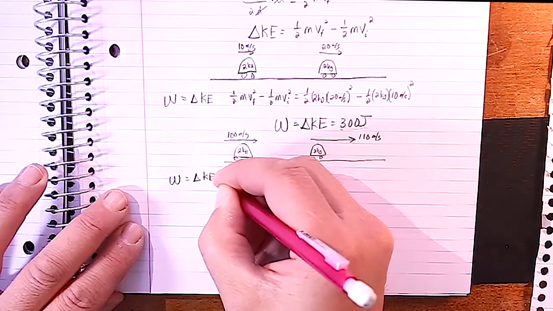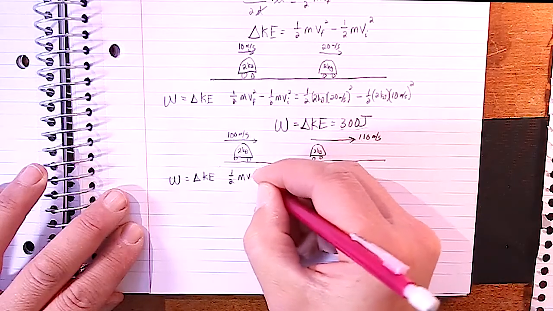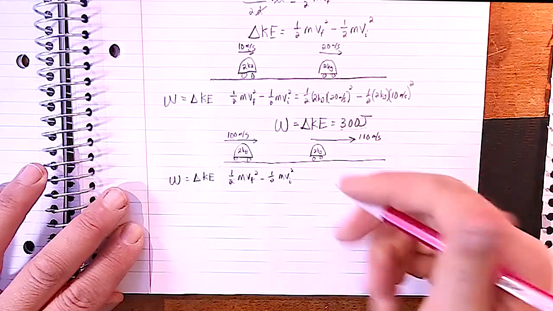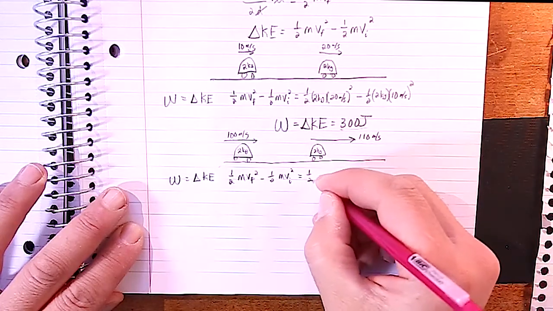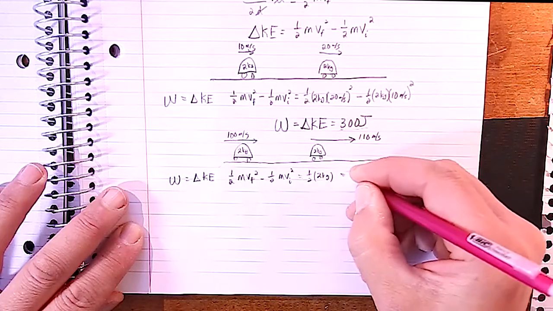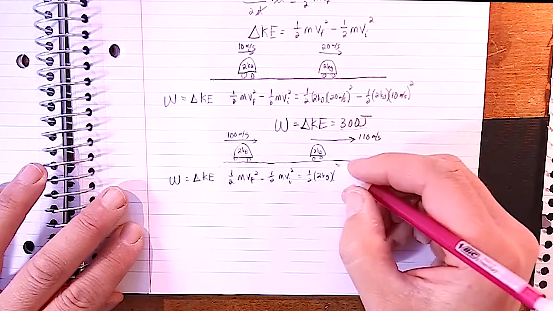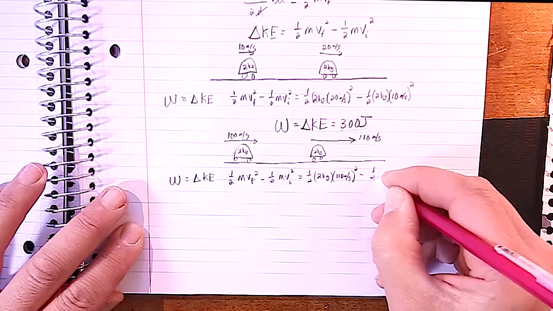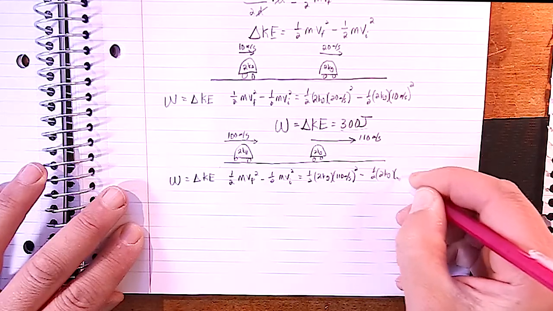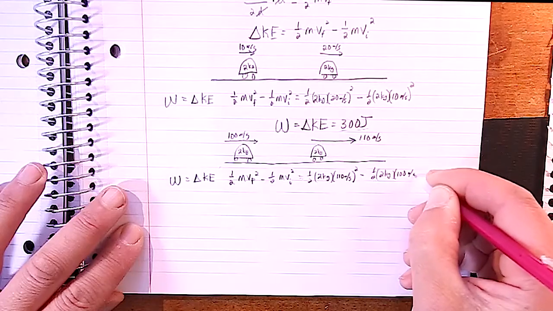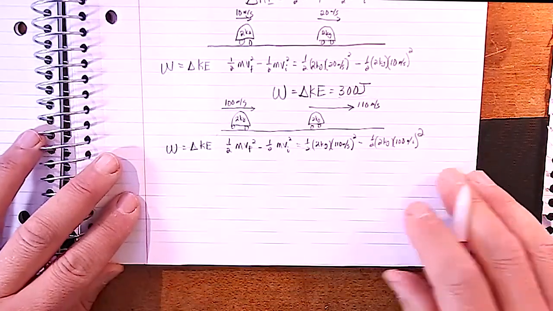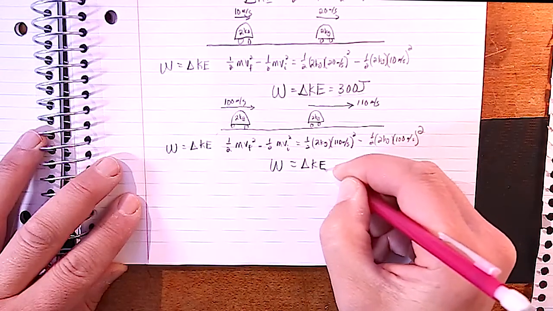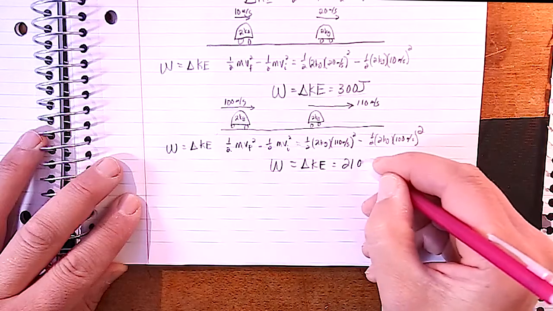If we do this again, the change in kinetic energy is 1/2 m vf squared minus 1/2 m v initial squared. Then that's going to be equal to 1/2 times 2 kilograms times the final velocity, which is going to be 110 meters per second, minus 1/2 times 2 kilograms times 100 meters per second. And when we do the math on that, we end up getting a work, which is equal to the change in kinetic energy, of 2100 joules.